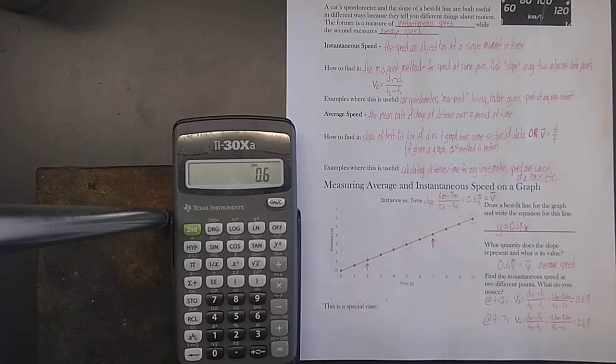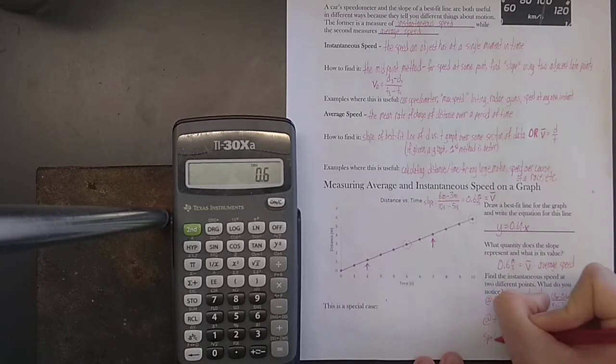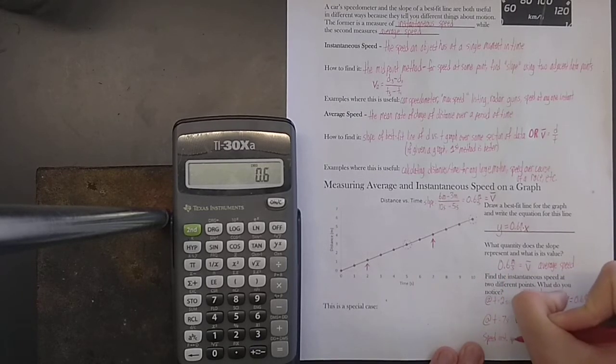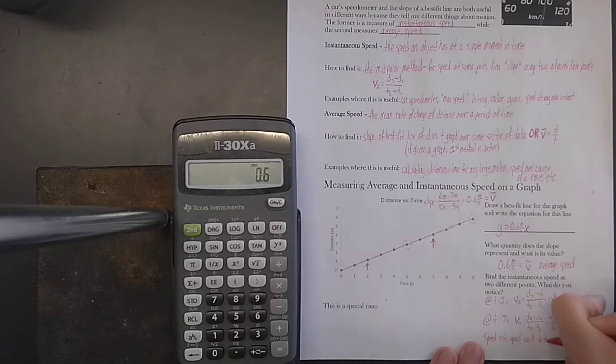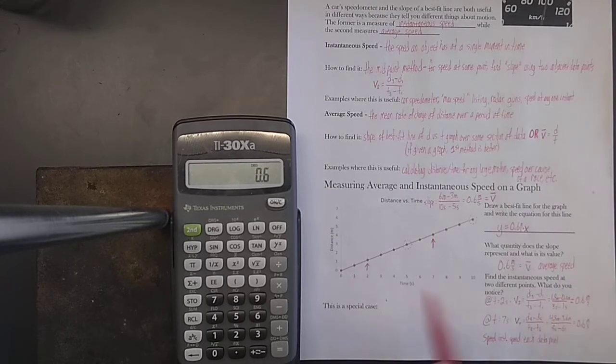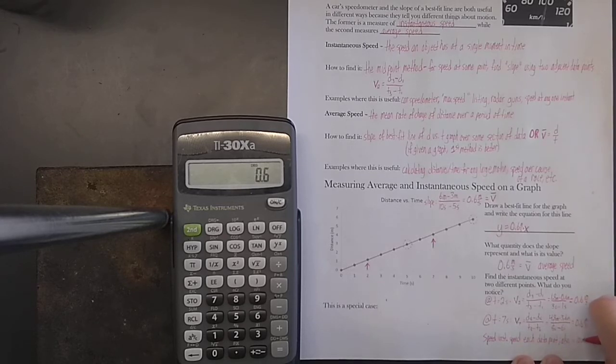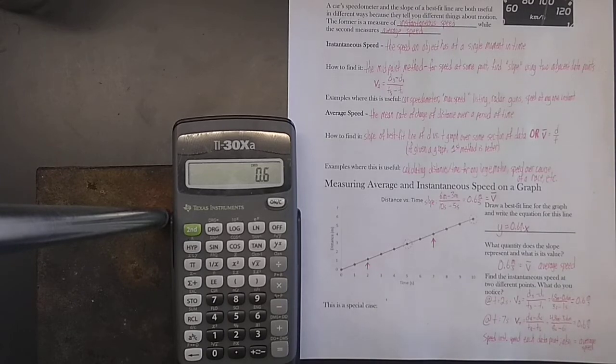So that's kind of interesting. We found that there's the same instantaneous speed for each data point. And that would actually be true no matter which data point you looked at. And the instantaneous speeds are equal to the average speed. This is not a coincidence. I designed it specifically to do this, okay? This is a very special case.